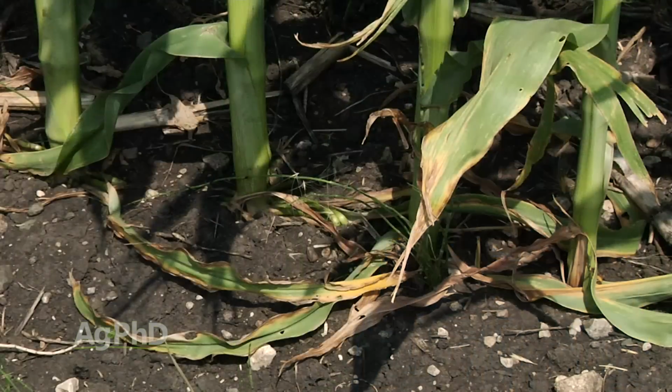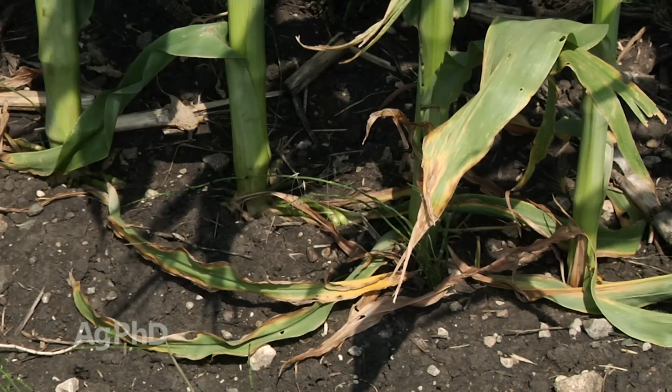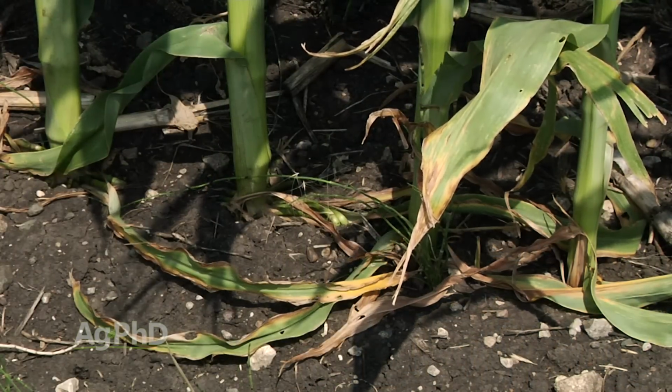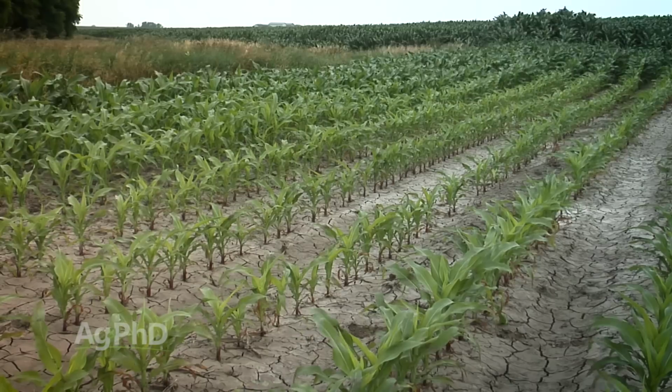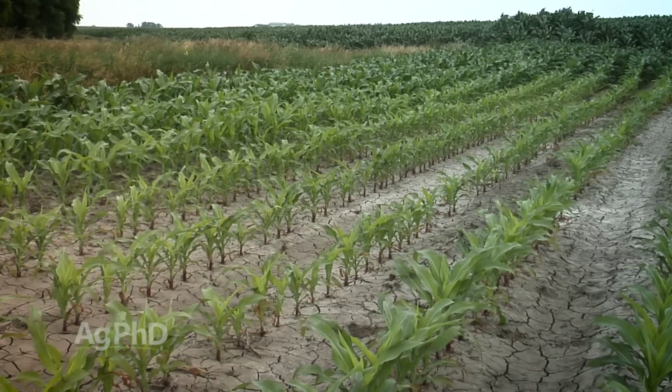What's the right pH for your farm and your crop? And how are you going to get that pH adjusted if it's out of line, either too high or too low? Here we go again, 2016, very interesting growing season depending on where you're at across the country.